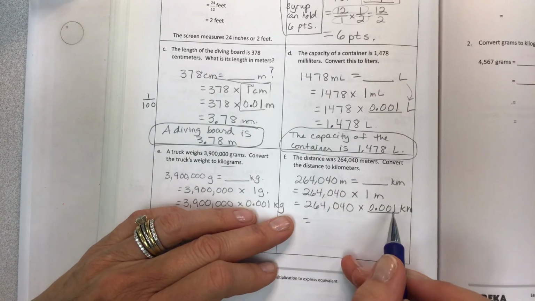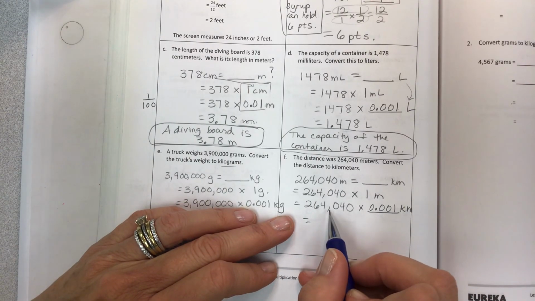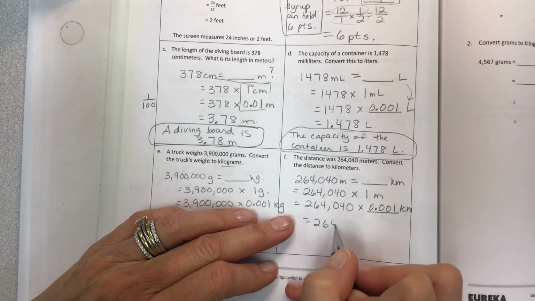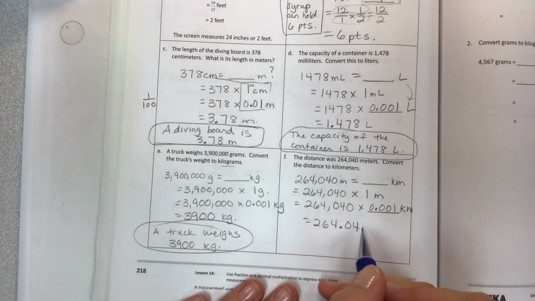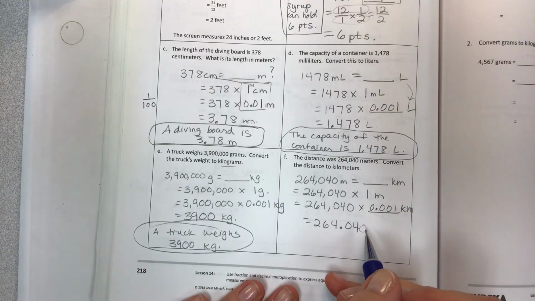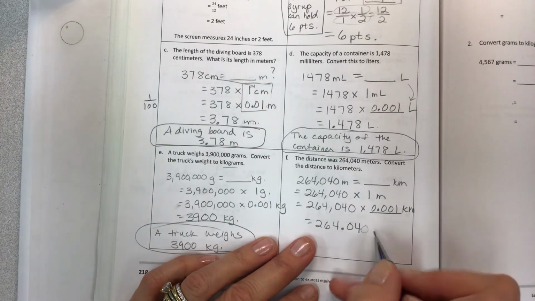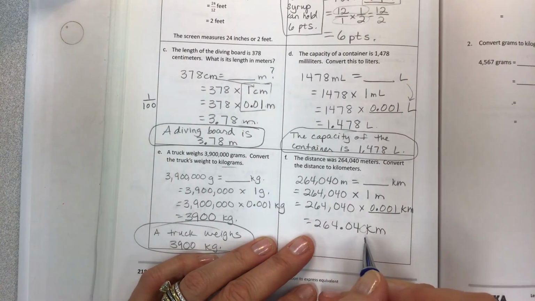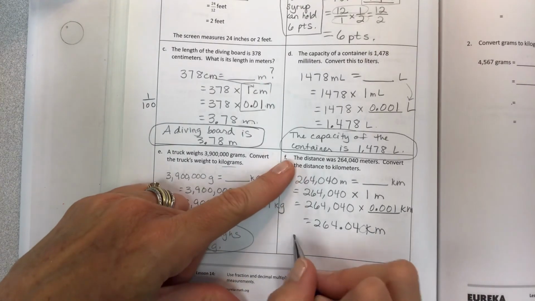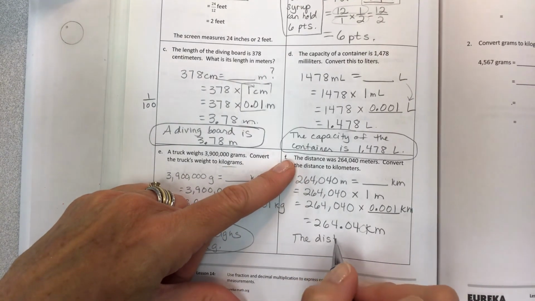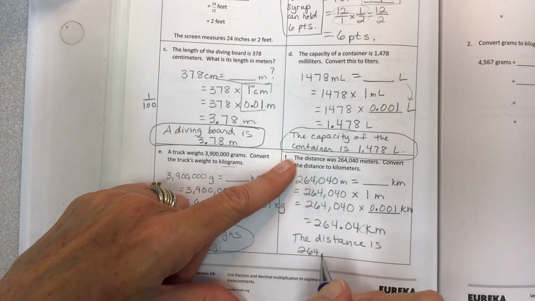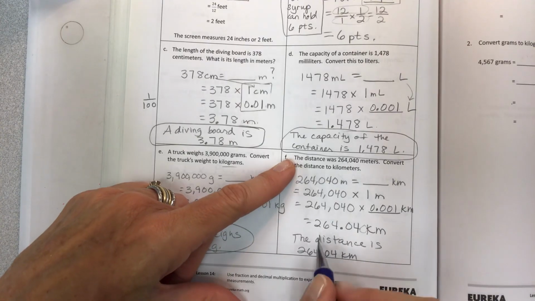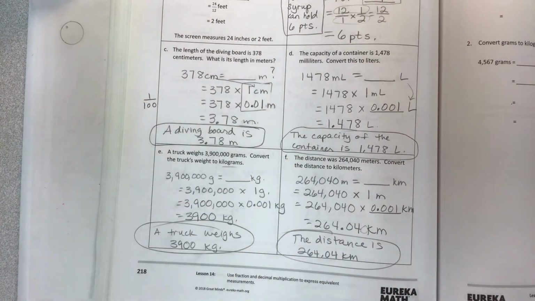So go ahead and do your multiplication. It's got to be 1,000 times smaller. So we're going to go 1, 2, 3. So we'll have 264.04. Watch out. I don't have to put this 0 here. You can if it makes your little heart happy, but I usually don't like to do that. Kilometers. And so this is the distance. Hardly worth writing. The distance is 264.04 kilometers.